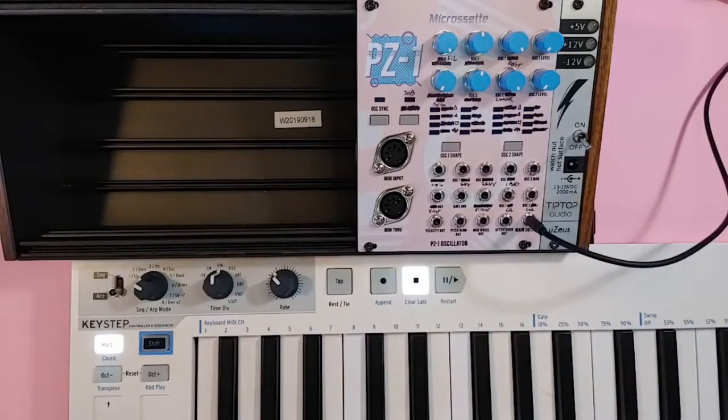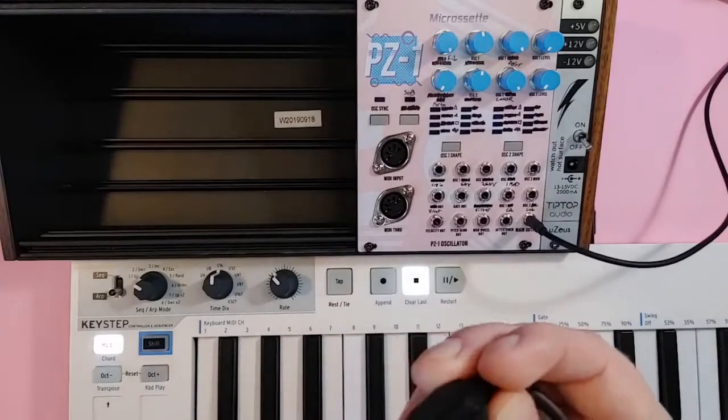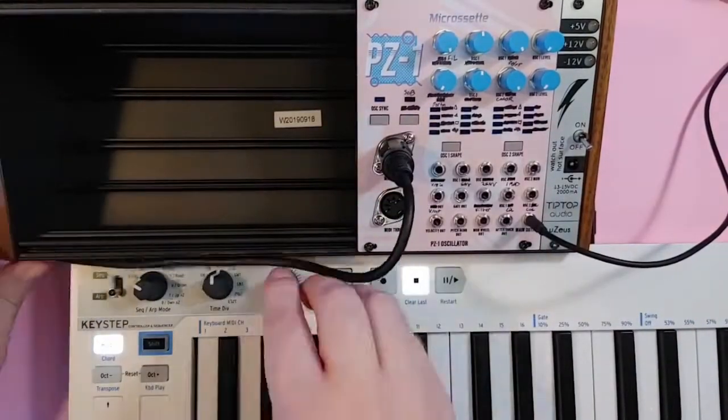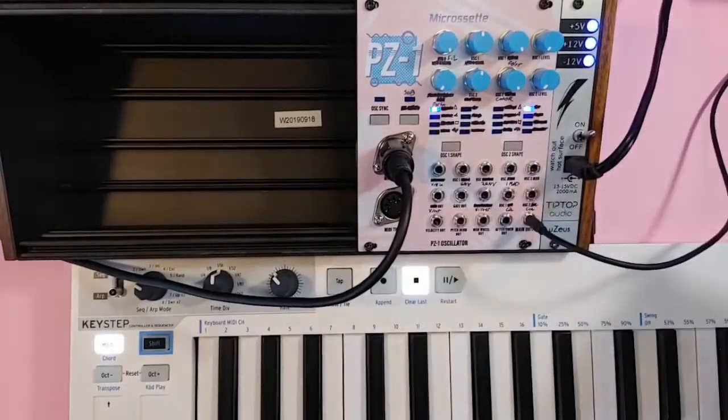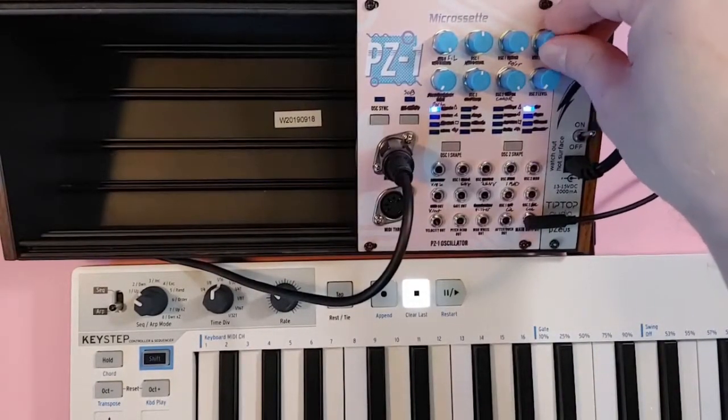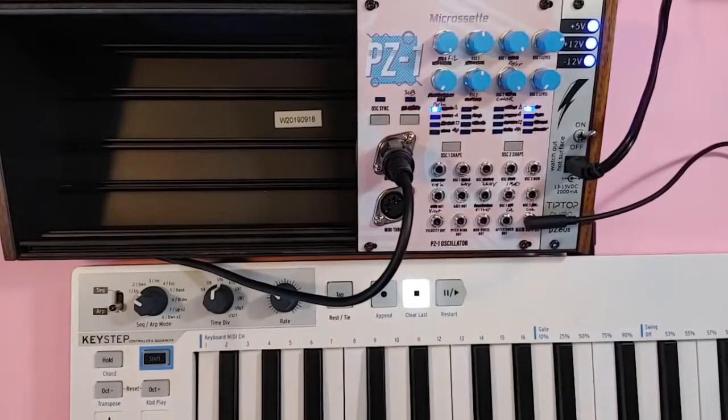So I'm just going to go ahead and plug in my Arturia KeyStep MIDI keyboard here. So I'm just going to plug that into the MIDI input. So I'll go ahead and turn up the volume on the first oscillator here. And as you can see, we can play this right away.